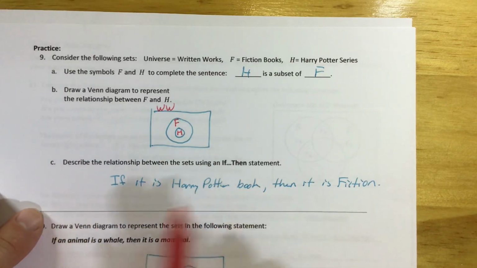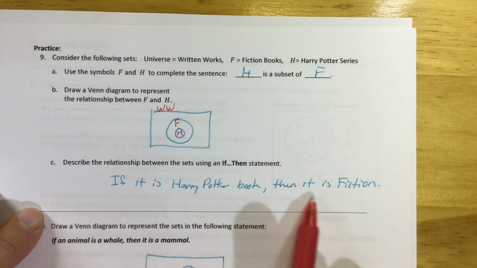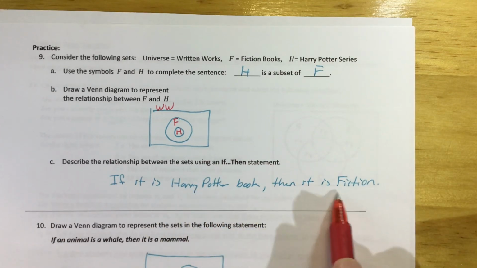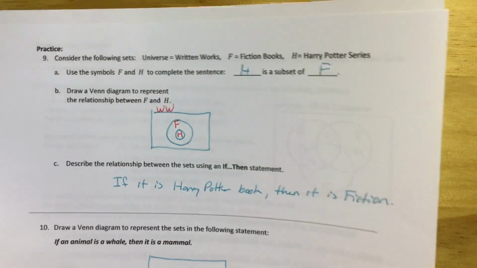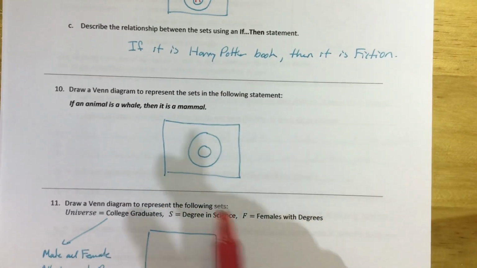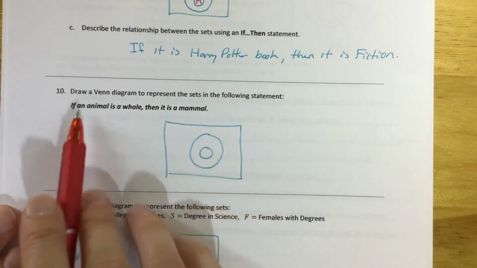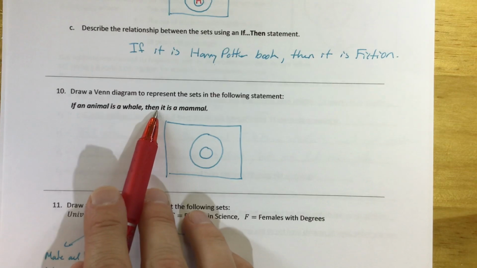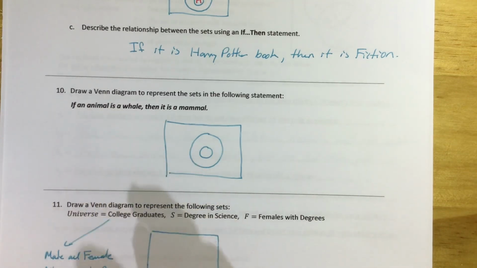Let's see here. Your if-then statements. If it is a Harry Potter book, then it is fiction. Subsets, little circle, big circle. All right, so 10. This is also going to be a subset one because it's an if-then statement. If you see anything that's an if-then statement, then it's trying to tell you this is a subset thing here.